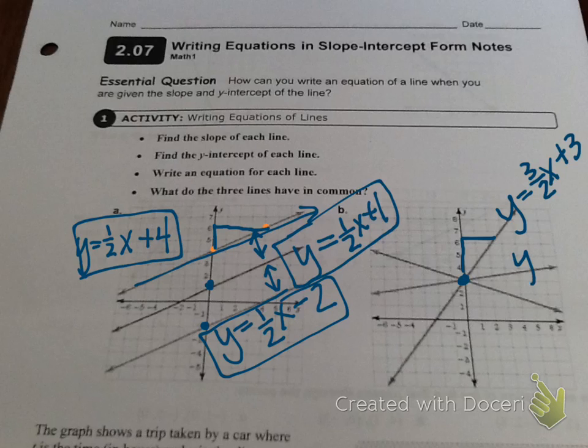This middle line has a slope of up 1 over 1, 2, 3, 4, 5, 6. And this last line has this negative slope, but still 3 for the y-intercept, so let's see where it crosses. Down 1 over 3.